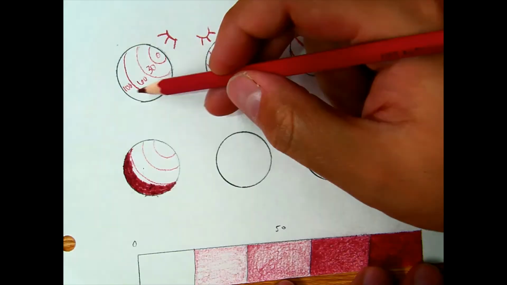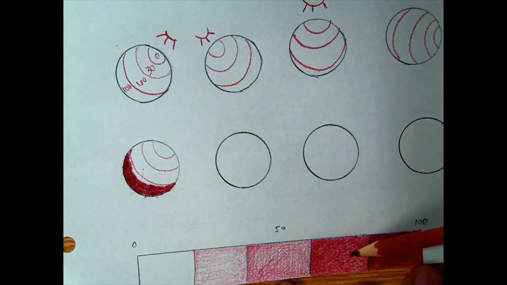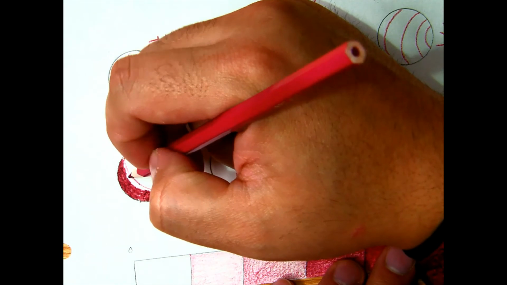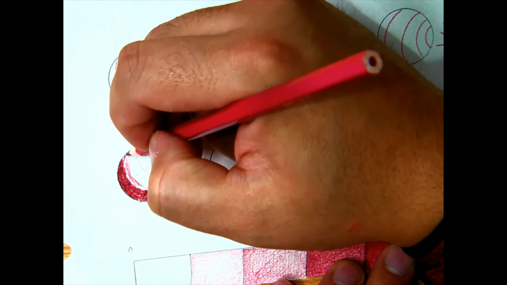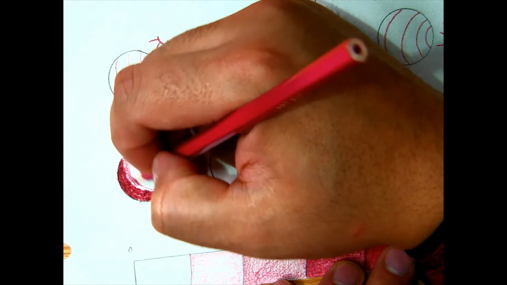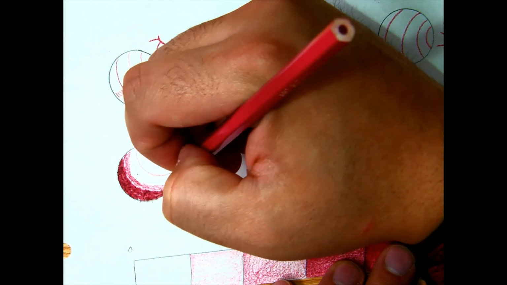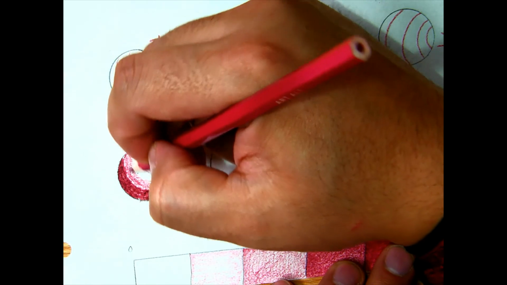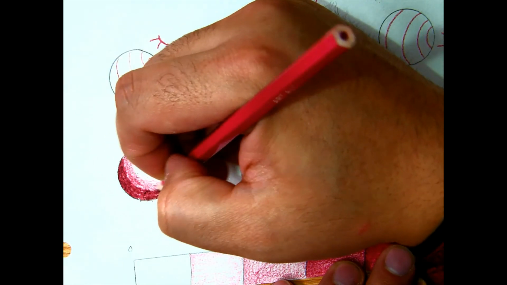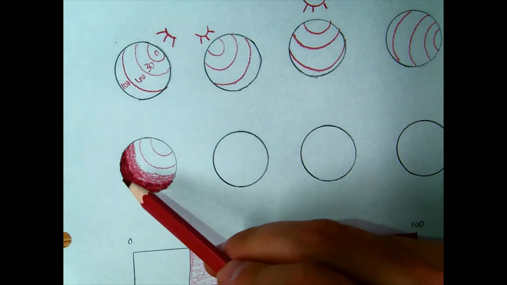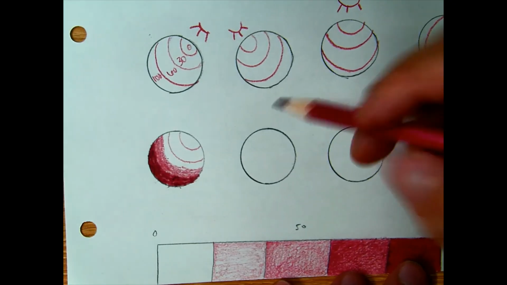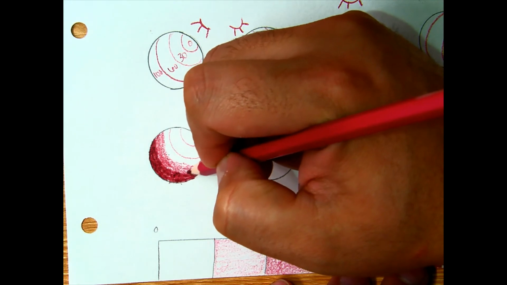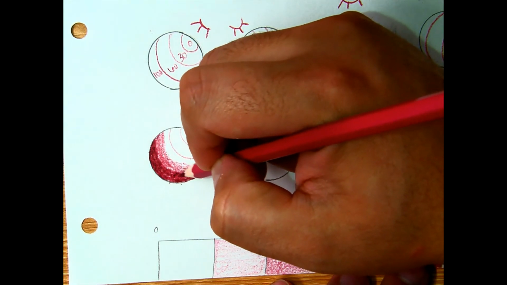So the next step is going to be about 60. So I know 60 is somewhere in this range right over here. And so I need to apply significantly less pressure to achieve that next value that I need. Now, when you do this, as you can imagine, you're going to have a pretty hard line. So what you're going to need to practice is playing around with pressures and trying to blend those two together.